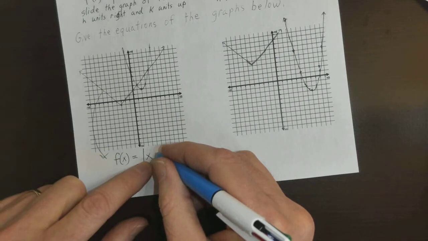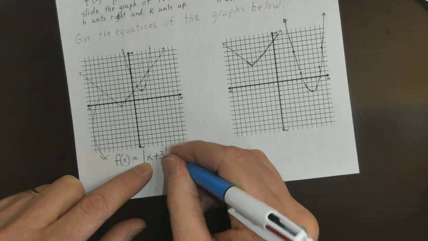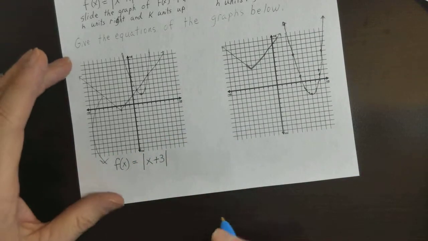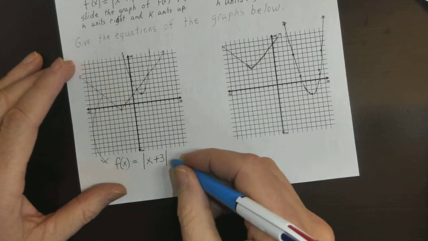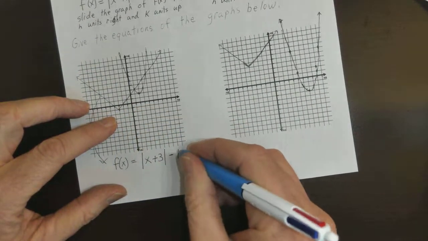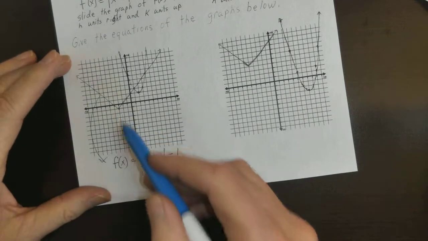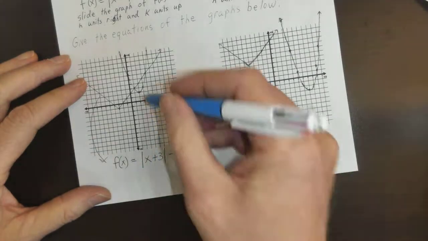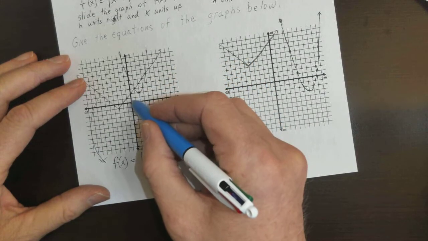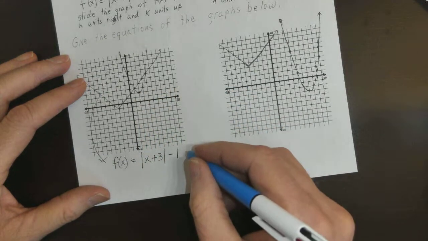Now left inside with the x is plus. And that's, again, counterintuitive, I know, but that's the way it's working right now. And then 1 unit down. Now that goes according to our instincts, I think, on that.